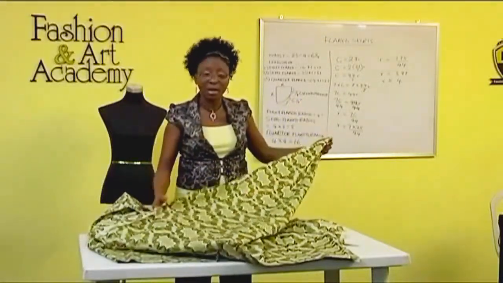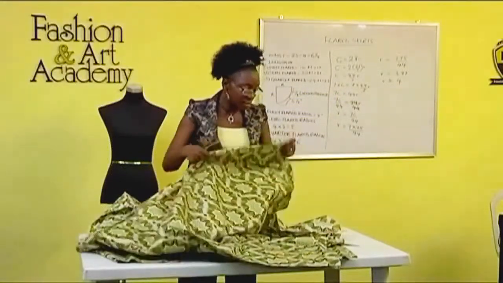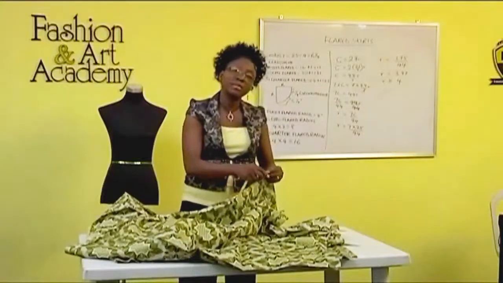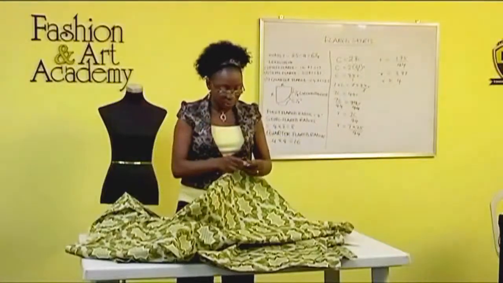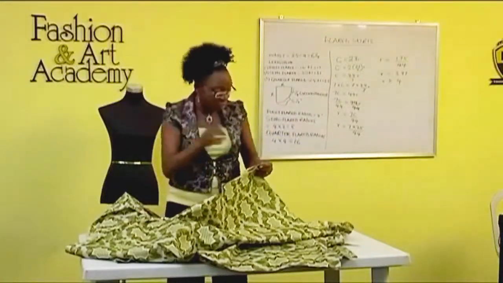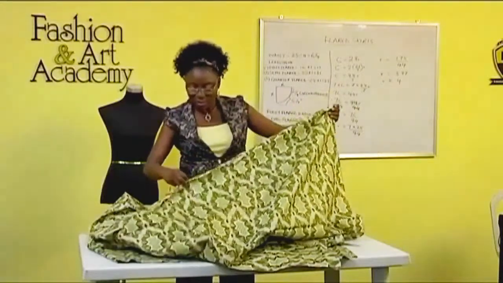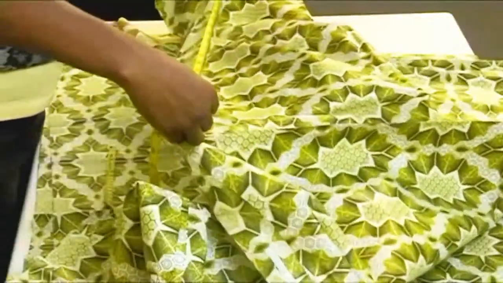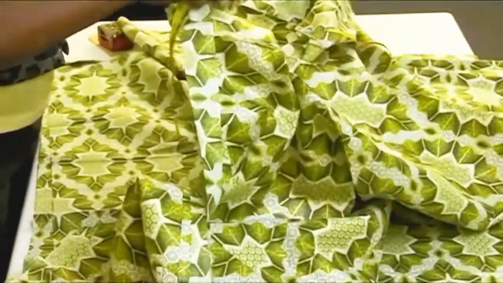I'll just add a little extra, just for exigencies, or just to be sure that you don't have a problem. Because at times the way fabric is woven, it could be woven in a very funny way, so you're not sure whether you would have the same measurements both sides. So you need to measure. I'll just add 2 inches. That will give me 44 inches. So I have 44 inches here.